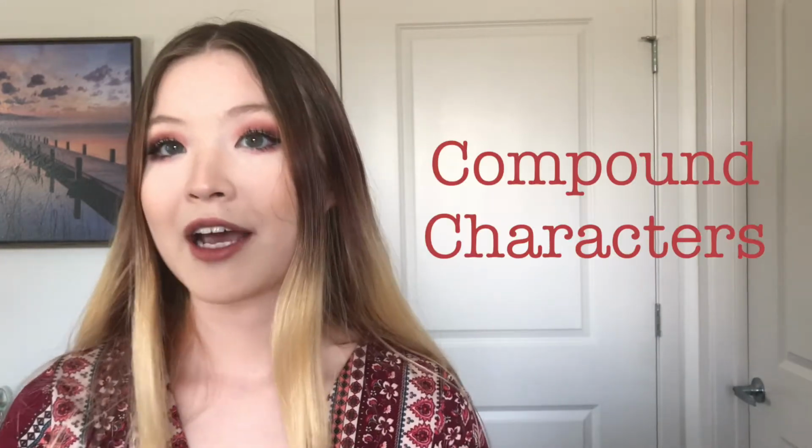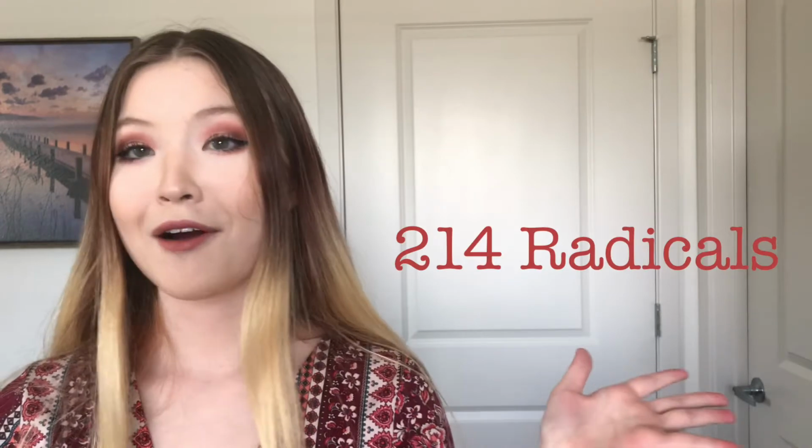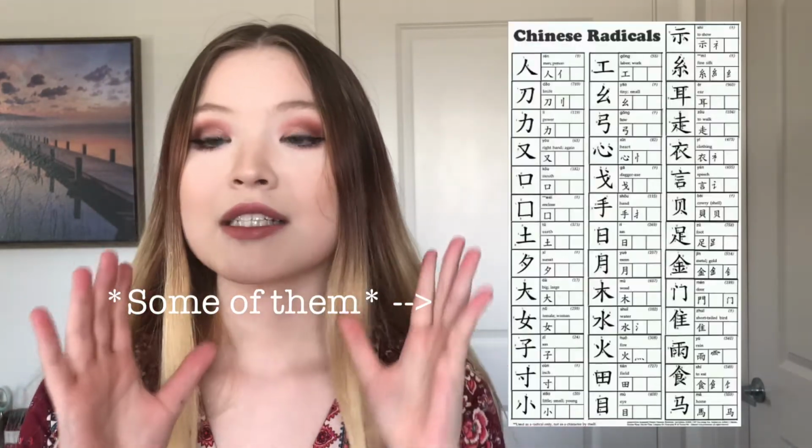Now the next unit above strokes are radicals, which make up compound characters. If you were to learn and memorize all these radicals, that will assist you in learning Chinese characters so much, because these radicals make up every single Chinese character that is pretty much in existence. So as long as you have a basic understanding of radicals, they can help you with the meaning and how to pronounce different characters when you see them.